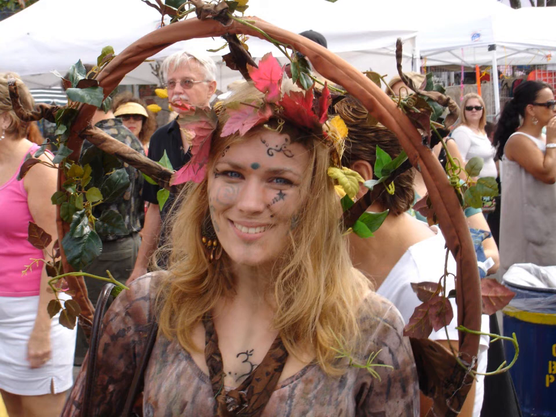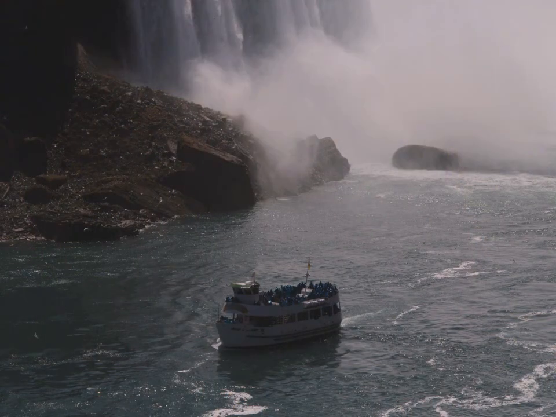Here we have a picture of the Maid of the Mist boat in the Niagara Falls waters. And what do we see here? The rock formation at the base of the falls forms a triangle. The boat is at an angle which shows movement.